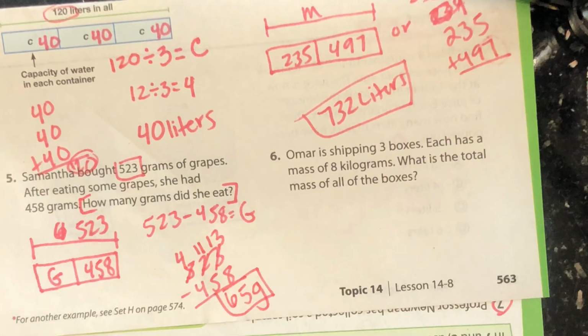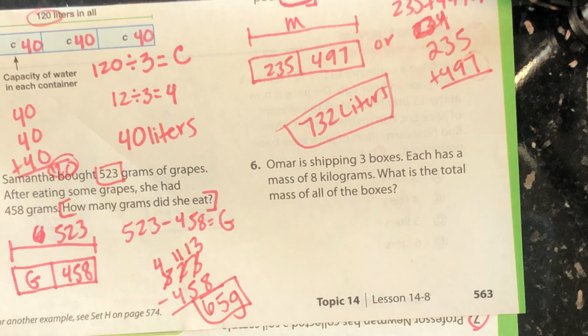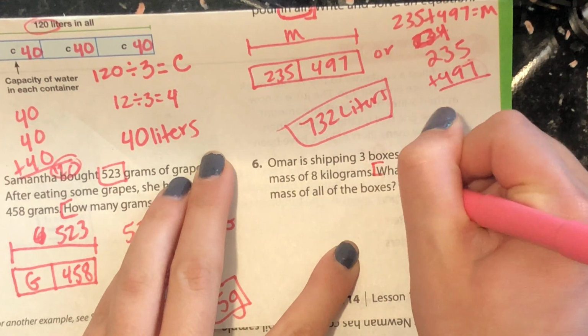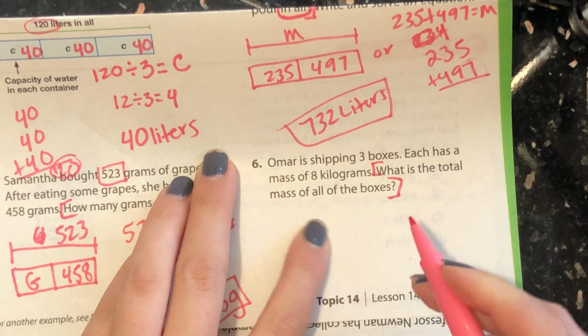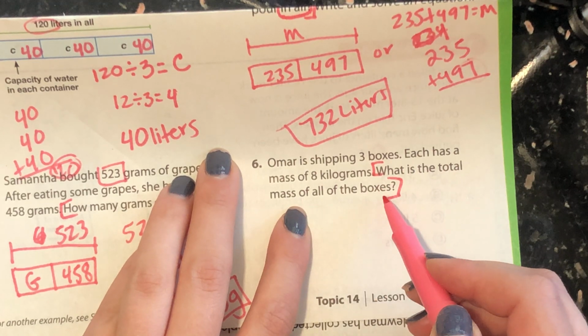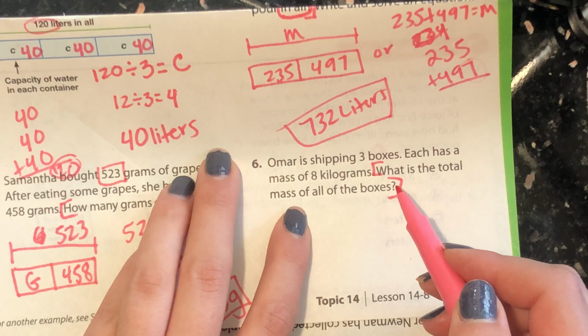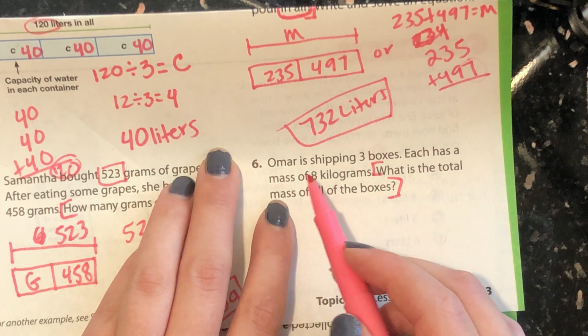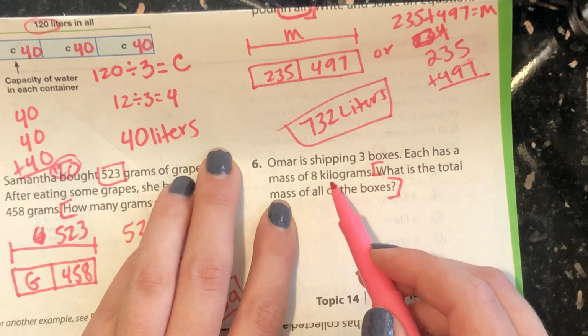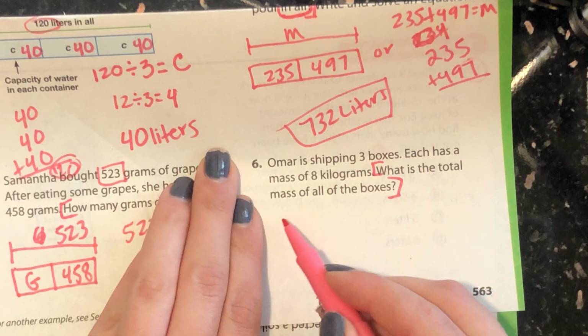Okay? Number 6. Omar is shipping 3 boxes. Each has a mass of 8 kilograms. What is the total mass of all the boxes? So here is this. Okay, that's my question. So I need to know when I have what is the total mass of all the boxes? That means I'm putting things together. Okay, so Omar is shipping 3 boxes. He has 3 of them, and each one has a mass of 8 kilograms. And I don't know what the total is.